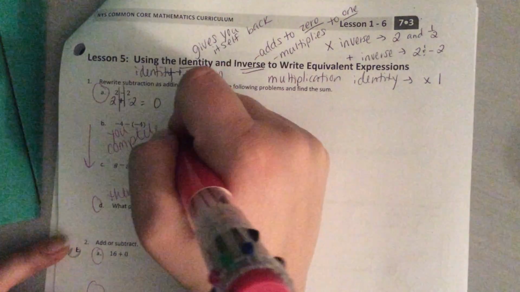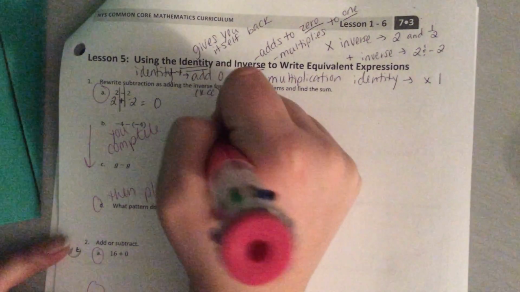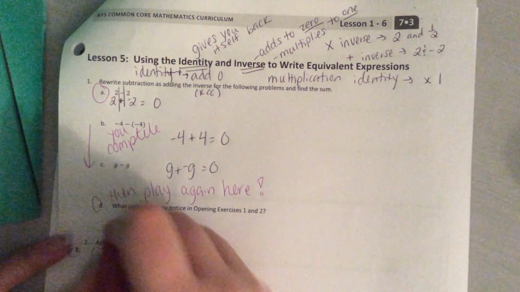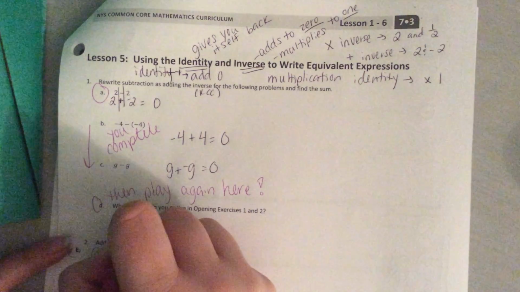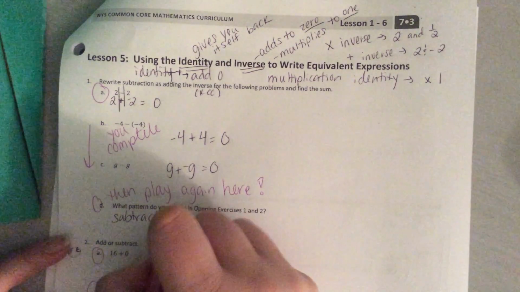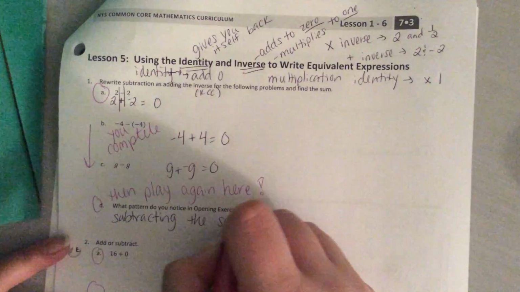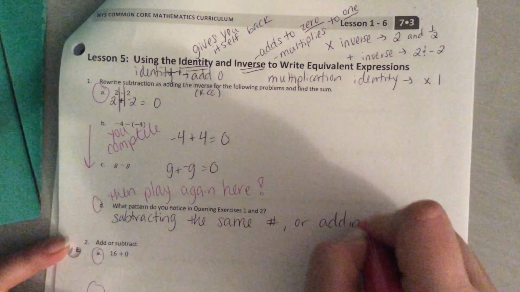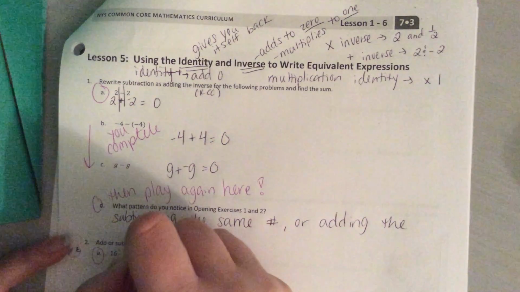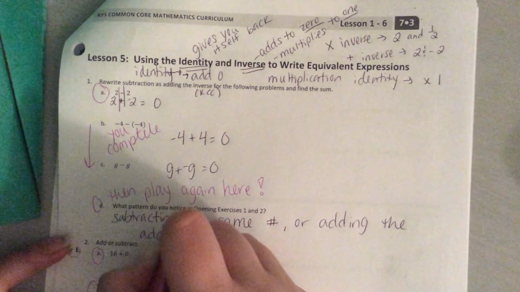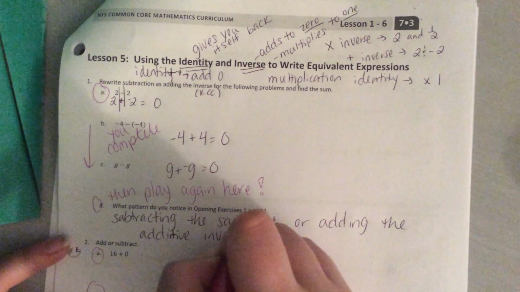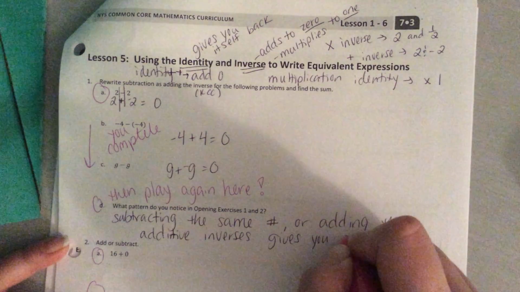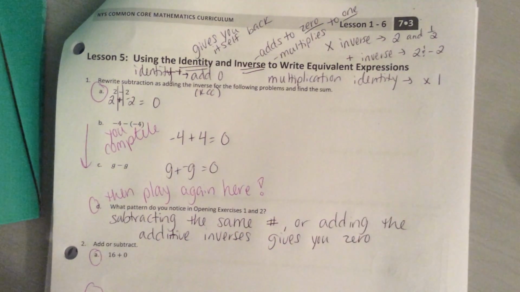Okay, so you should have done B. So negative 4 plus positive 4 is 0. G plus negative G is 0. So what happened here is you subtracted the same numbers, or adding the additive inverses, gives you 0. Okay, so this is actually something we've talked about a pretty good amount at this point.